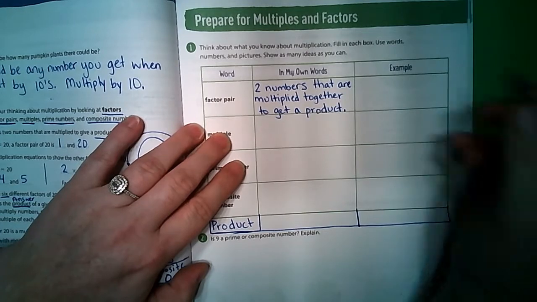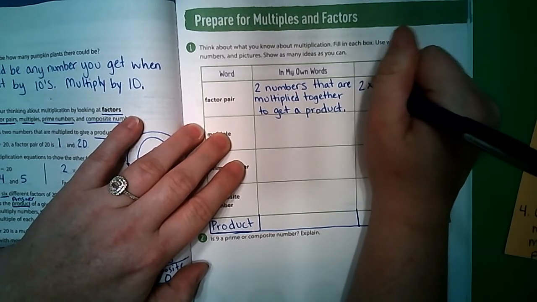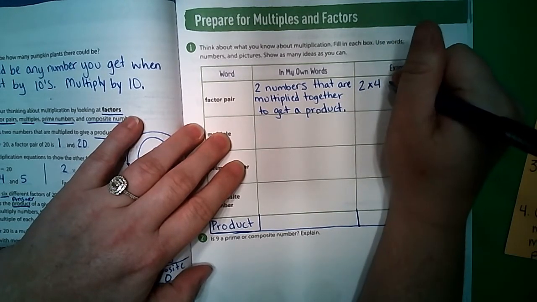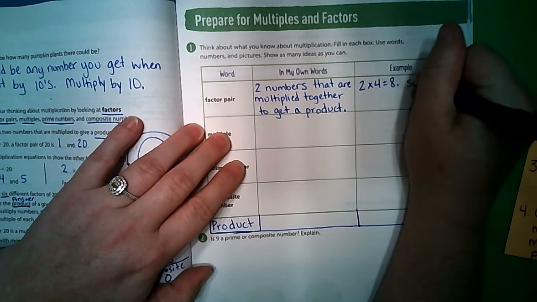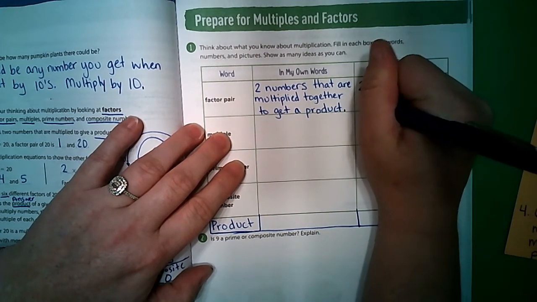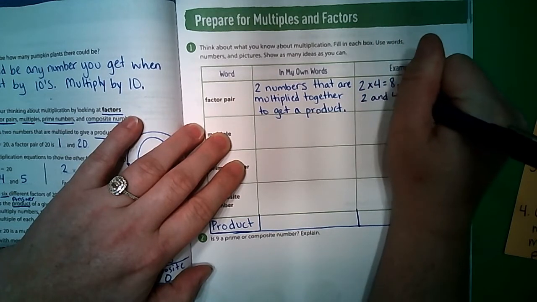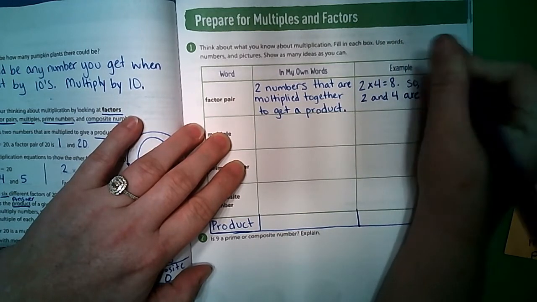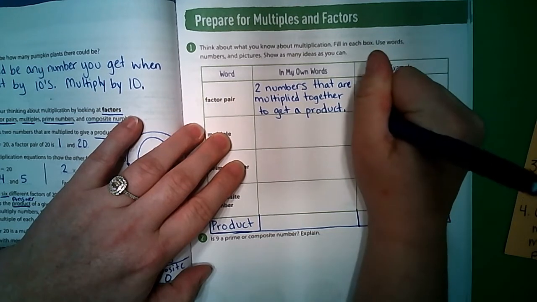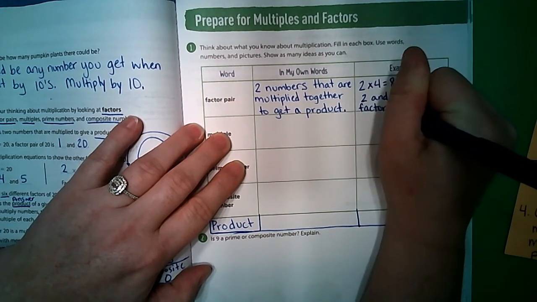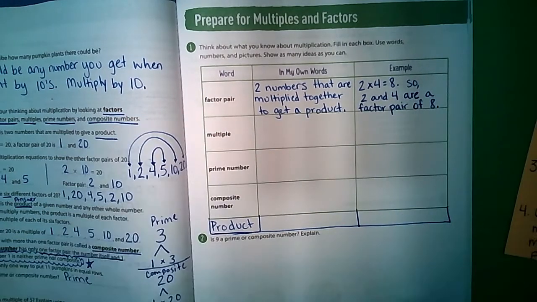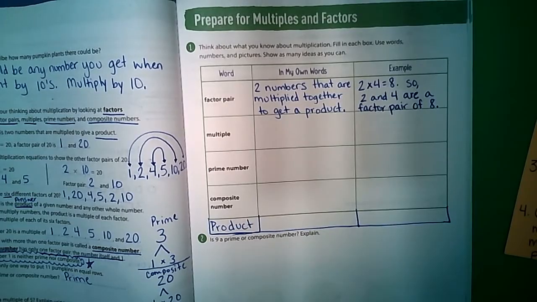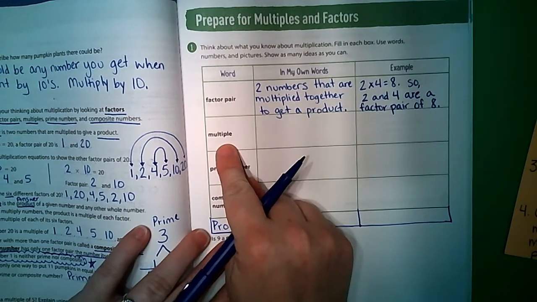So an example would be 2 times 4 equals 8. So 2 and 4 are a factor pair of 8. Okay, our next one is multiple.